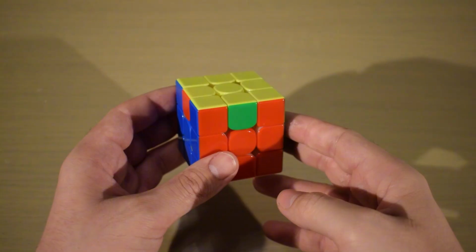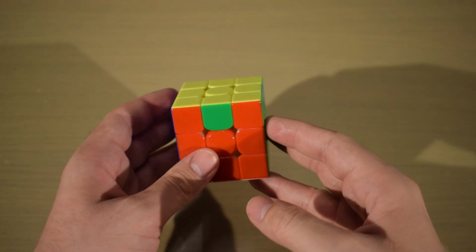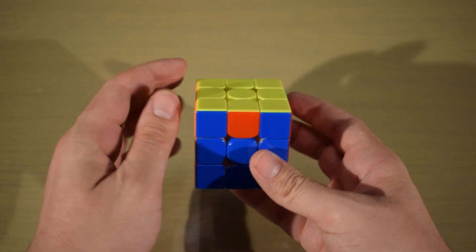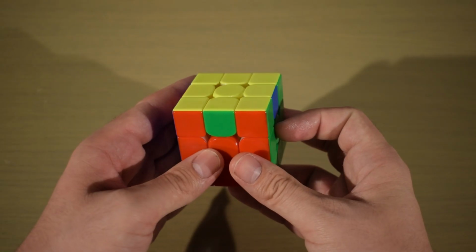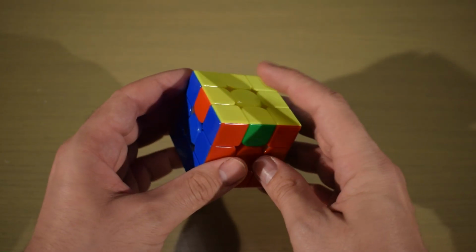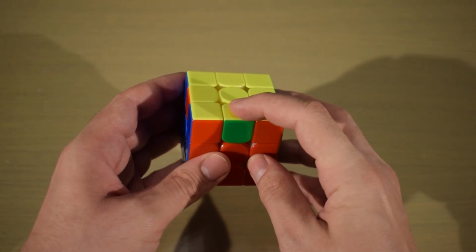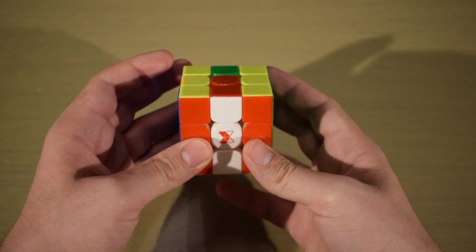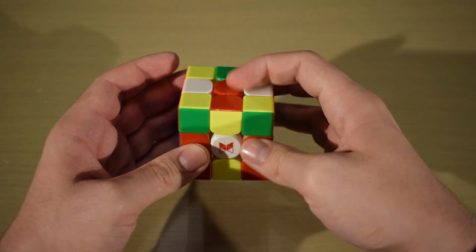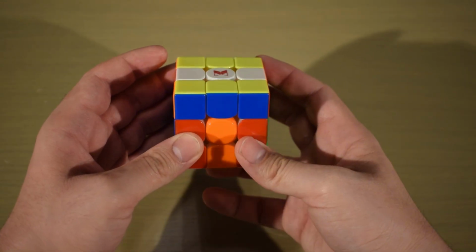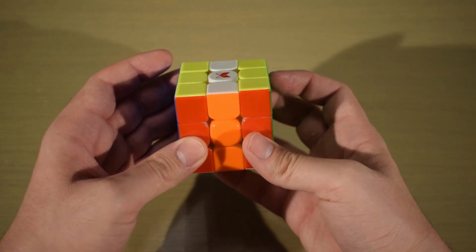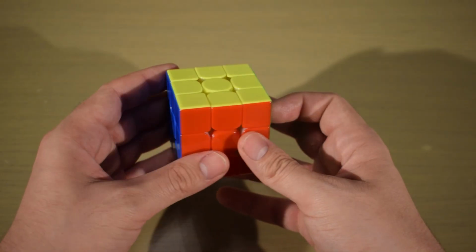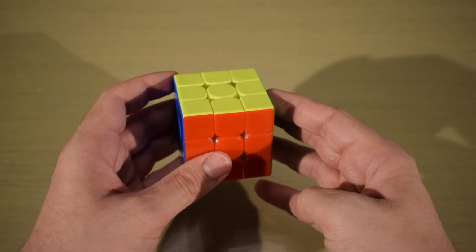So now we reach the last step where we have to put all the edges in the right position. Here is that case when we have an edge that is already in its right position, and we will keep it here at the back. And the remaining edges, this one needs to go here, this one needs to go here, and this one needs to go here. And the algorithm for that case is M2 prime, U, M, U2, M prime, U, and an M2 prime. And as you can see, I have managed to solve the last layer using the method that I've shown you in this video.